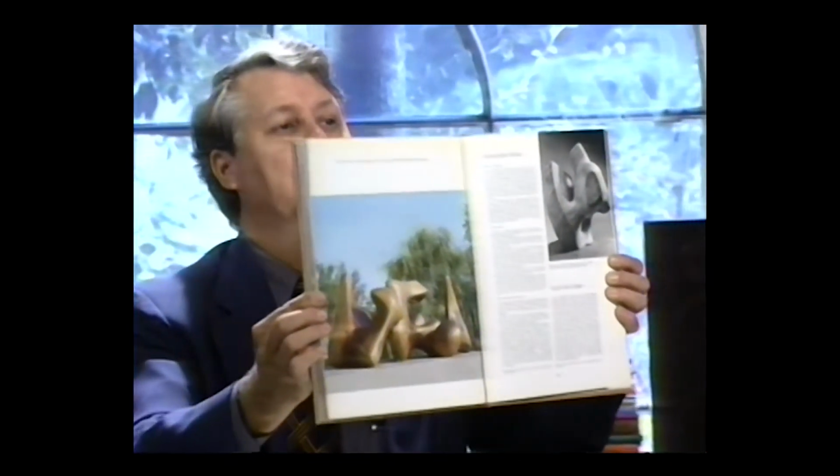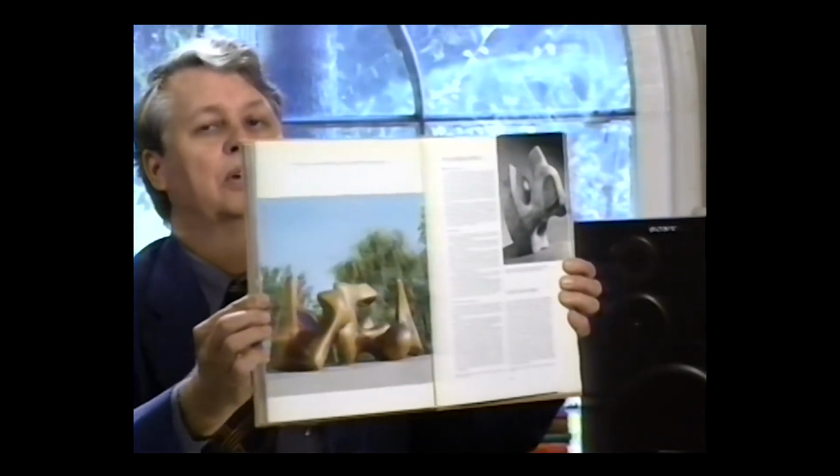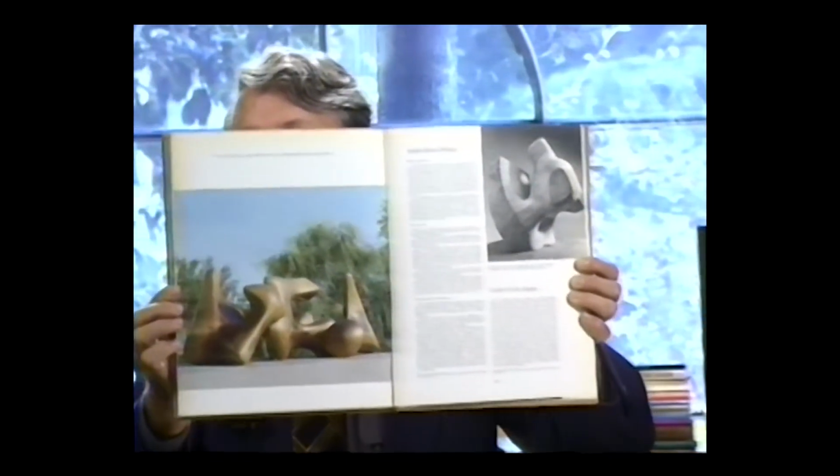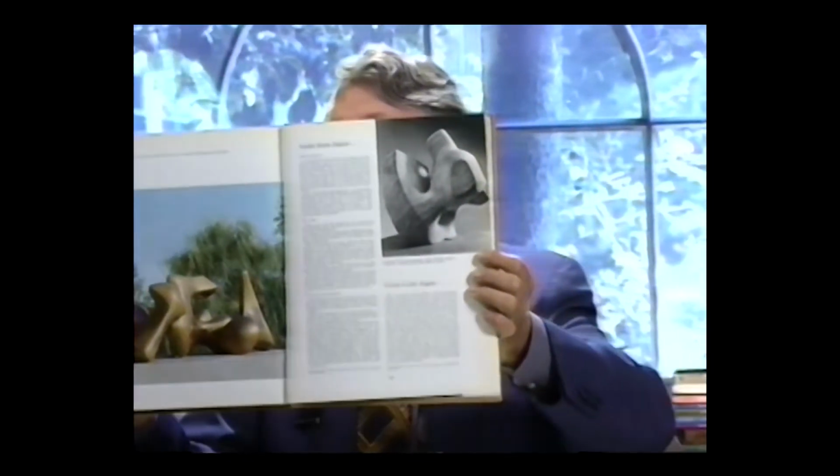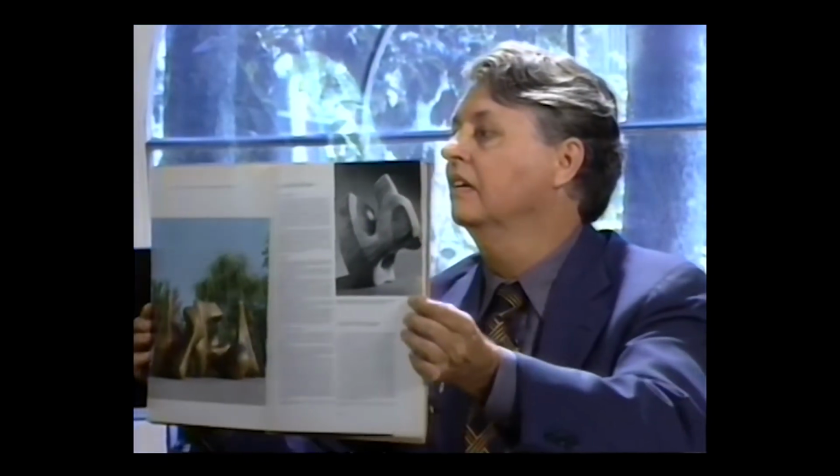These works of Henry Moore are world famous. And part of what we have been talking about here will come around to this kind of imagery.